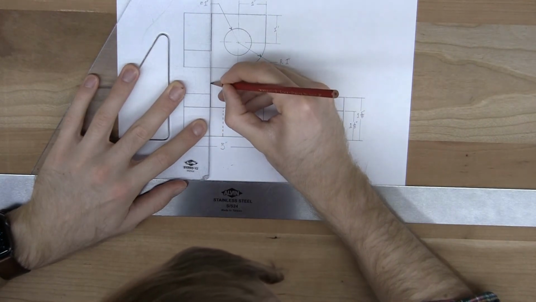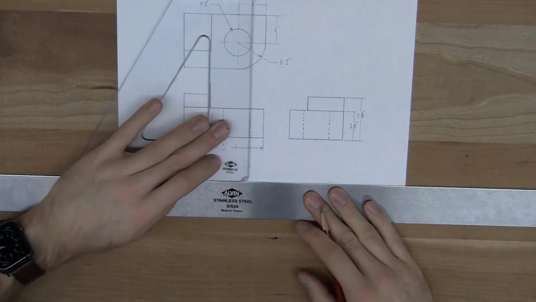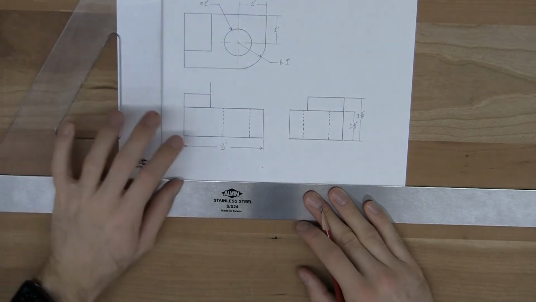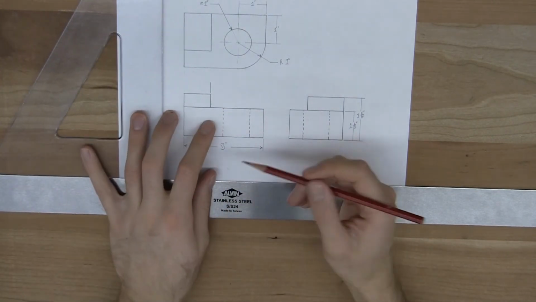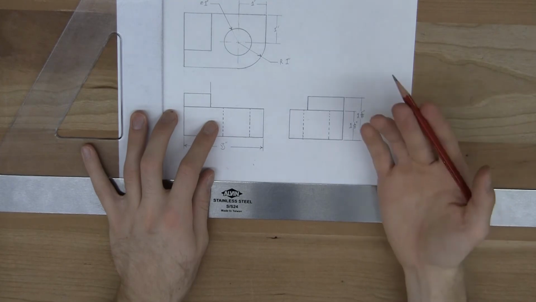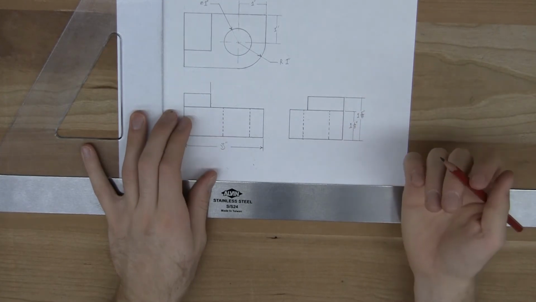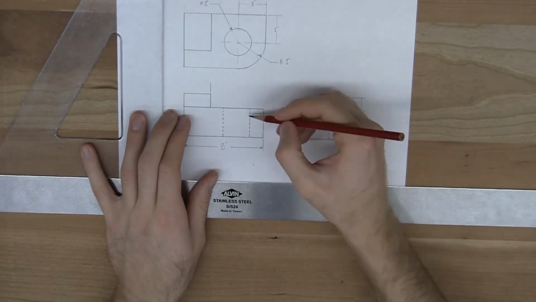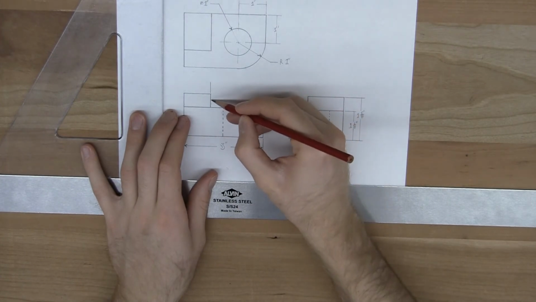Going to go up a 1/16 of an inch, make my line. And now here, I need my dimension to be 3/8 of an inch away from the block. But, well, if I were to do that from here, it would just run right into that.